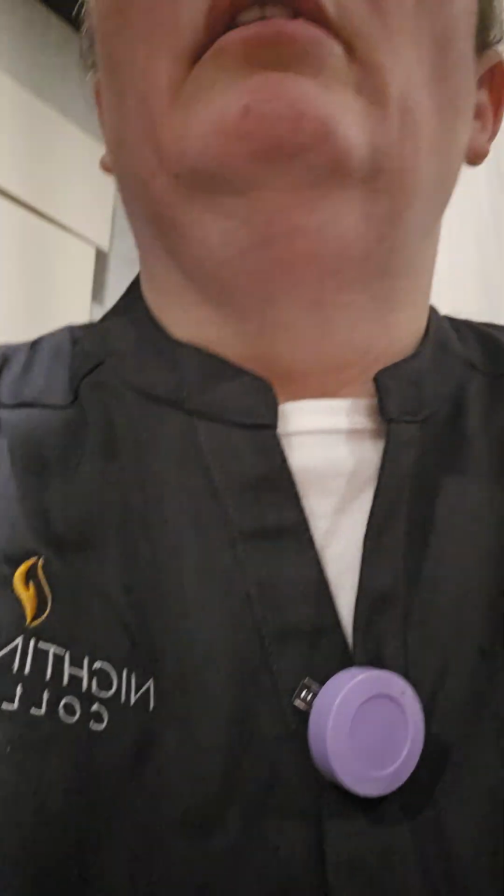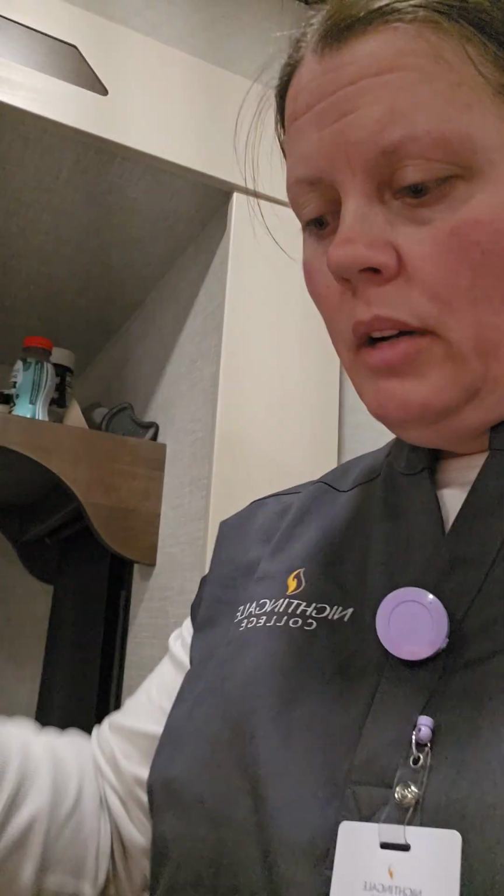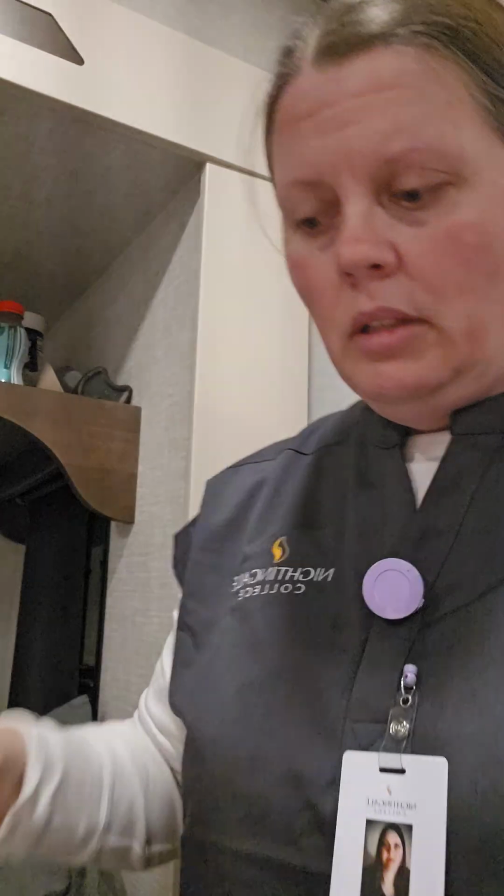I gather my supplies. I'm going to need the gloves to put on, a towel to wipe the bottle after pouring the liquid medication, our medications, hand sanitizer, and a cup for them to drink their liquid of choice, and the liquid medication.